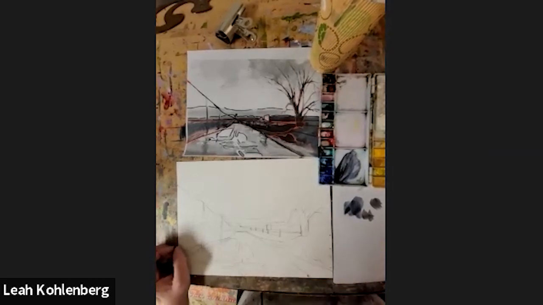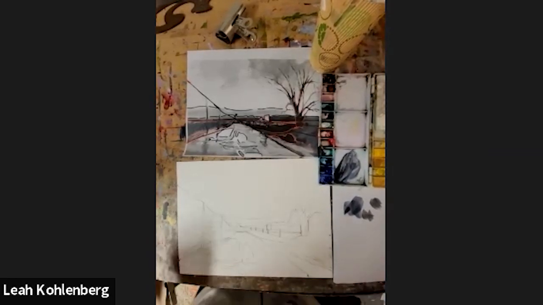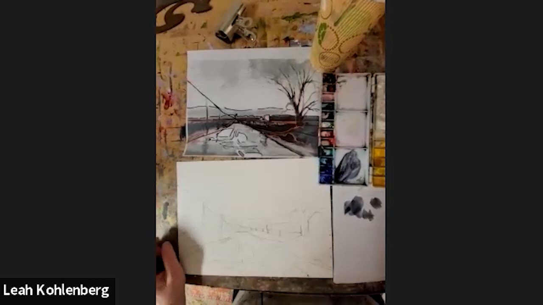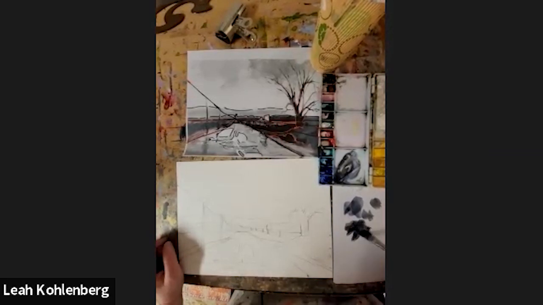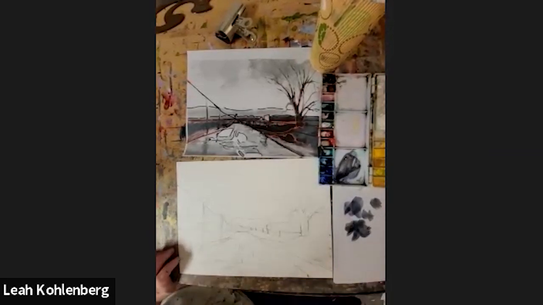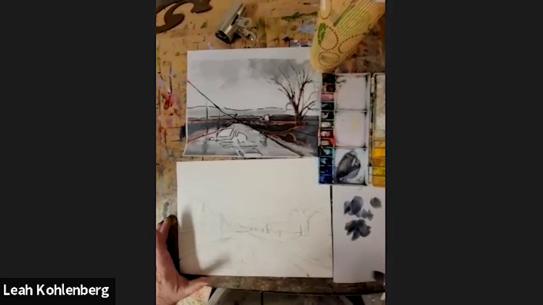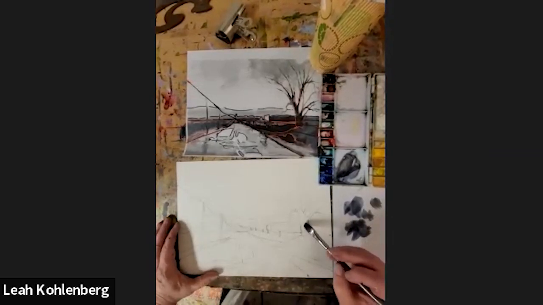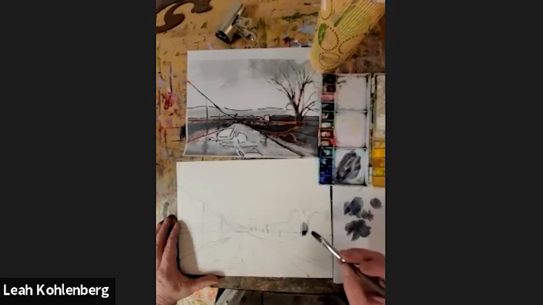You can mix it from purple and yellow. You can mix it from blue and orange. That's essentially what we're doing here. Burnt umber is like the orange. Blue is the blue. And I'm going to start, and I might just do this, right? In the darkest areas, fairly lightly.